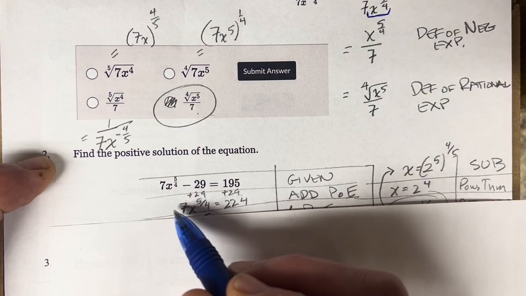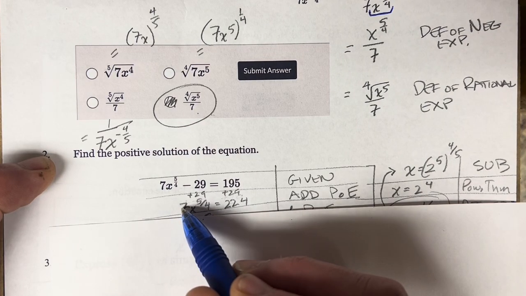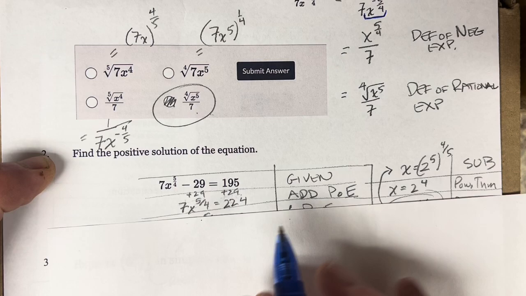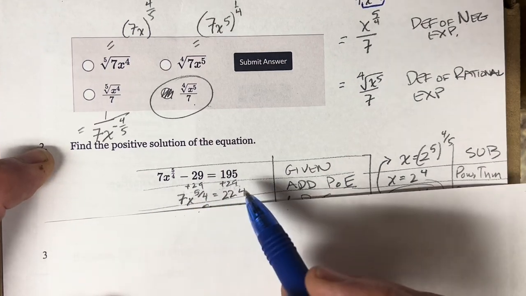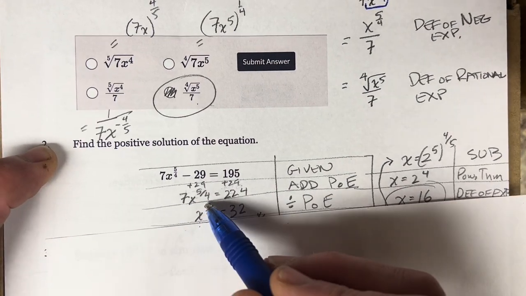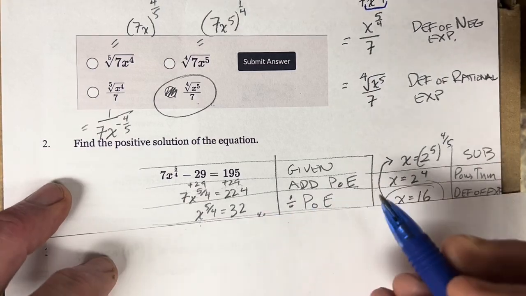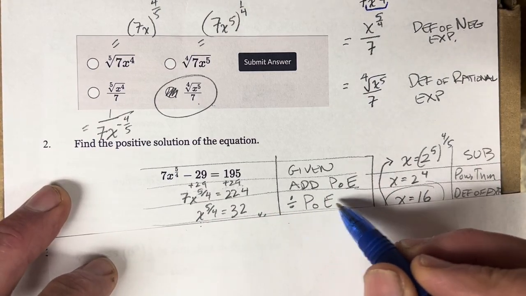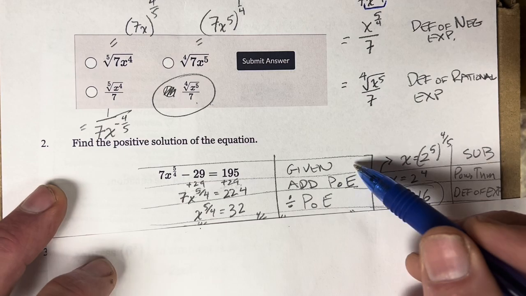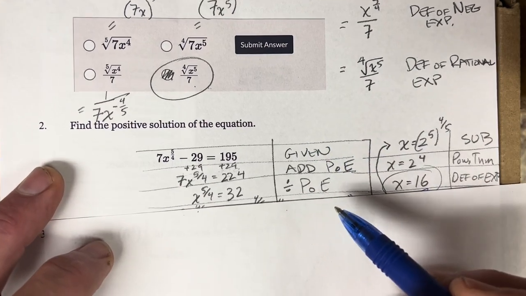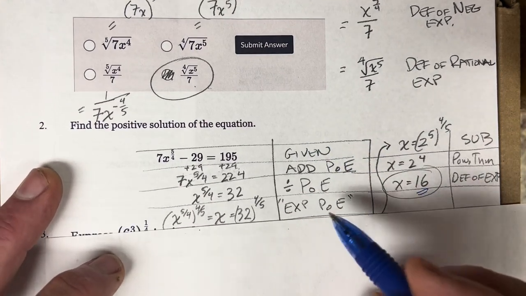So what's the next outer layer? I'm going to work from the 7 to the inside, again because of PEMDAS. When I divide both sides by 7, I'm going to get x to the 5/4 equals 32. That's the division property of equality that gets me there. Again, you don't need to say that unless told to. I'm just putting that in for extra review.